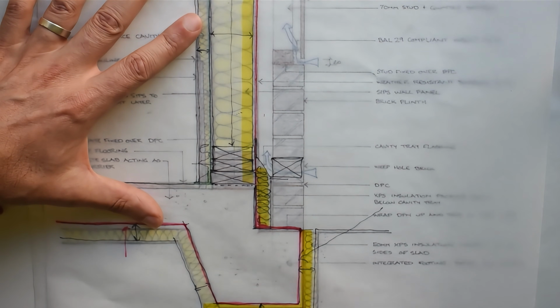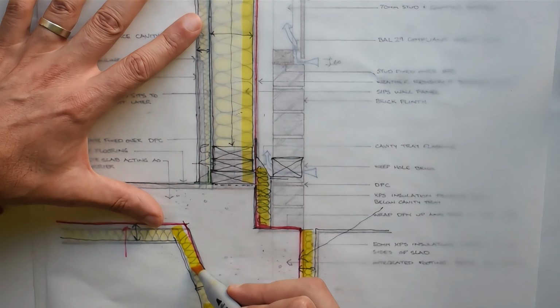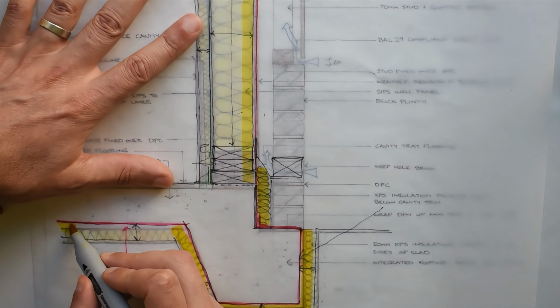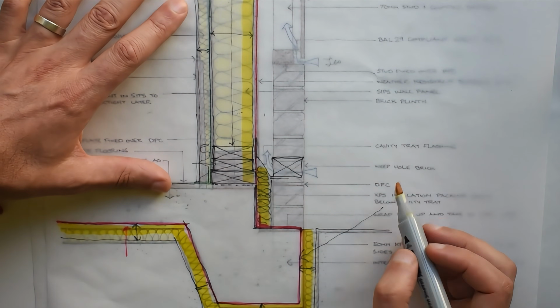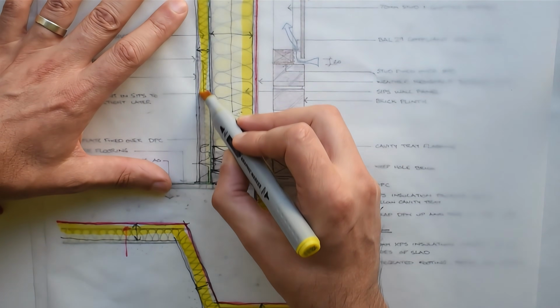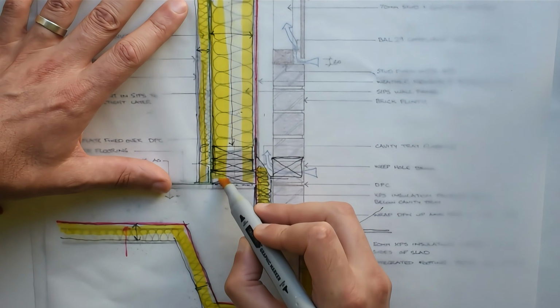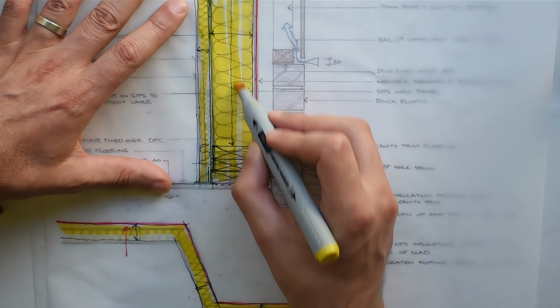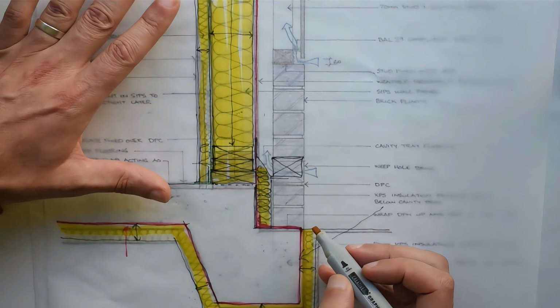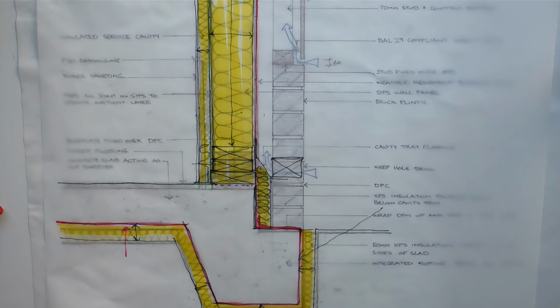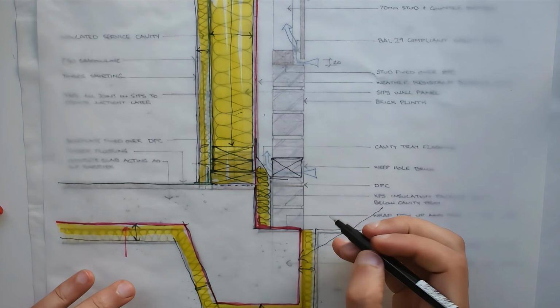So this is largely a continuous layer, and we've got some more on the inside through here. So this is largely a continuous layer. Now there is one gap in it, and that is at the top of the slab at this point here.